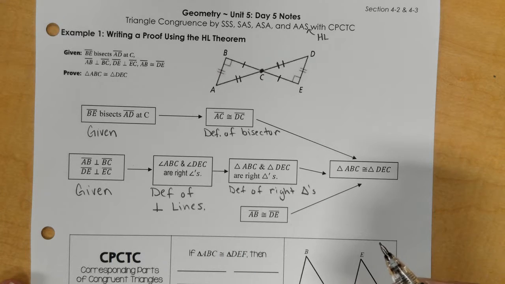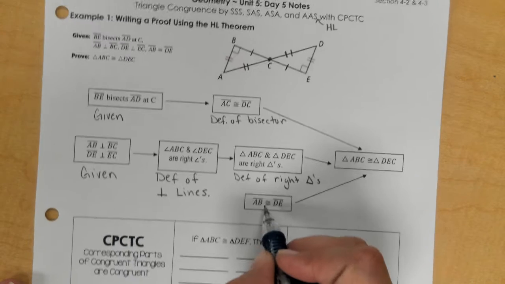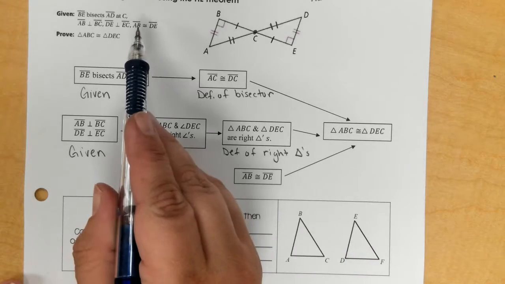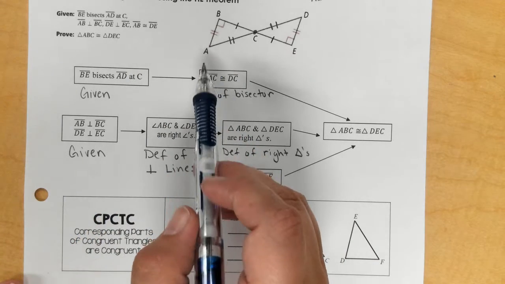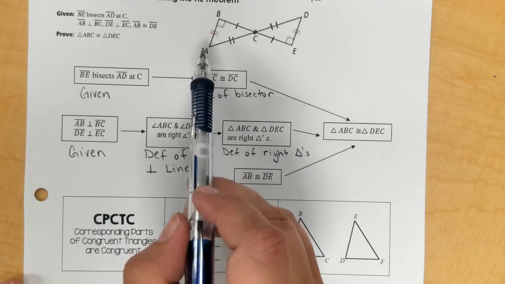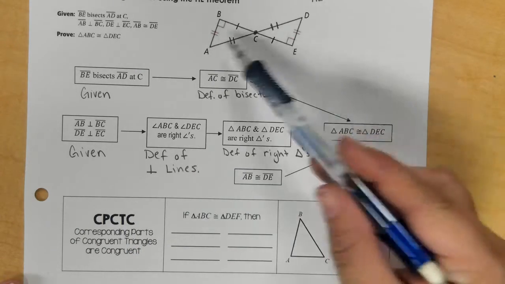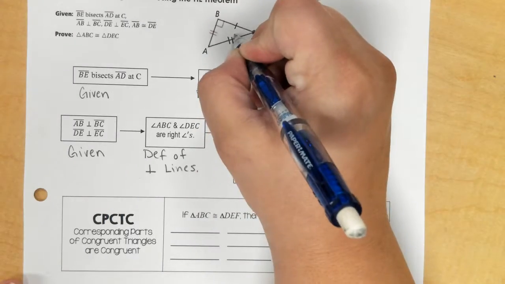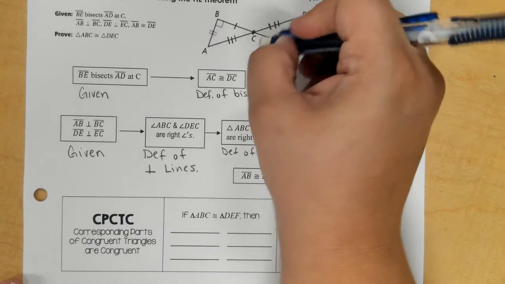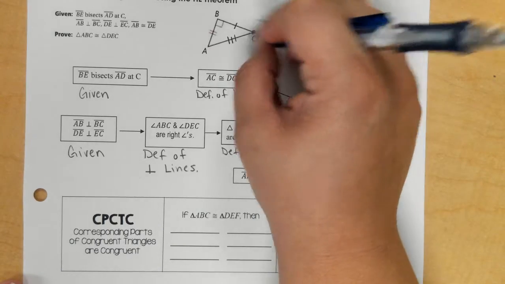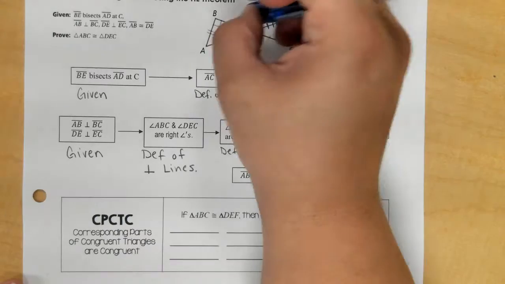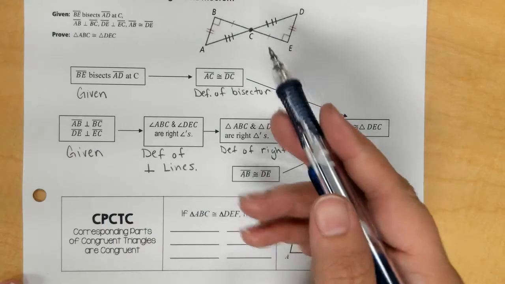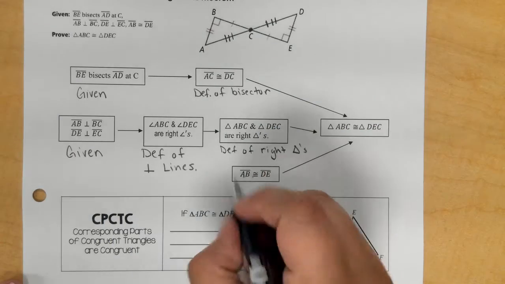Then we go on to say segment AB right here is congruent to DE. So AB is congruent to DE, and that's given to us. I think I jumped the gun a little bit. Let's just put 3 marks here because that's kind of confusing. And let's take away this for right now. So AB is congruent to DE, right here and right here. So that's given.